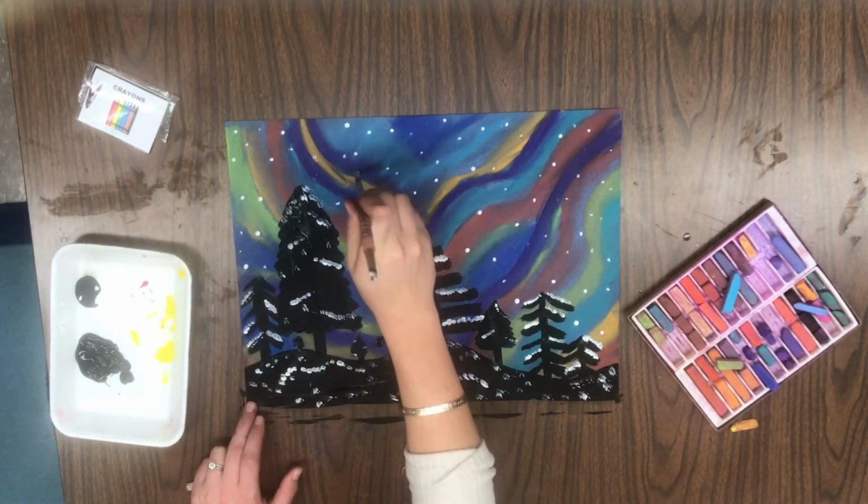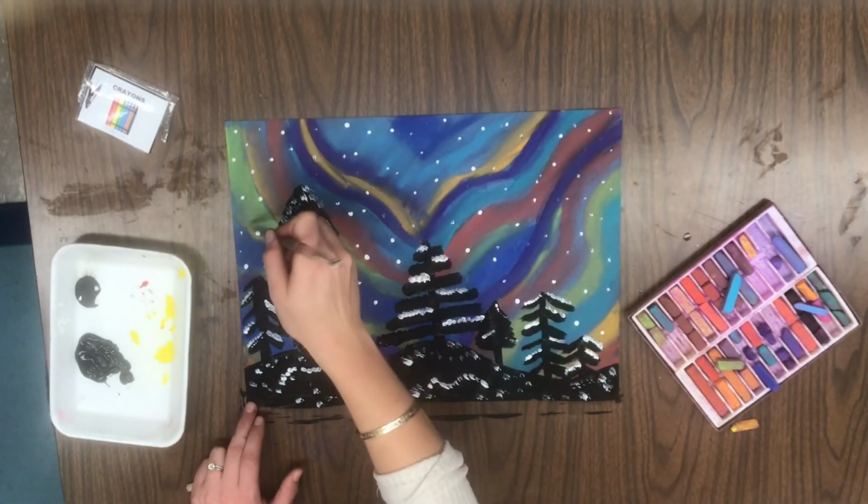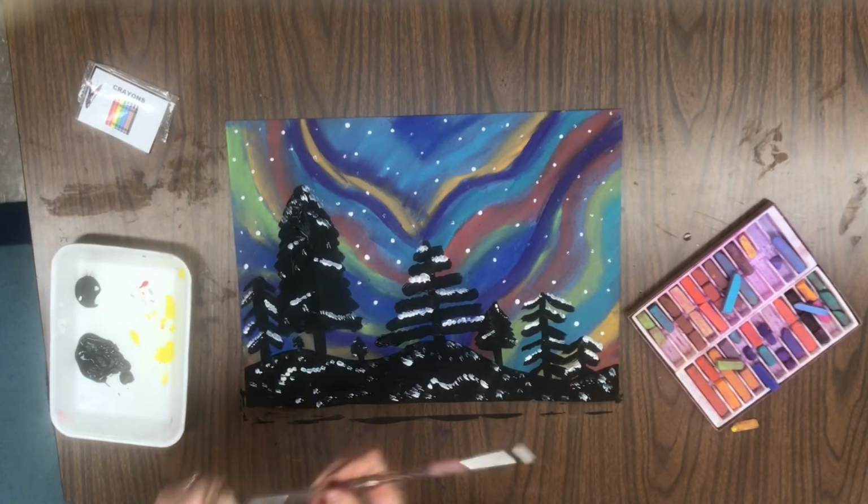Once I'm satisfied with the amount of snow and stars I have in my sky and on my trees, my painting is done, and I am ready to put it on the drying rack, clean off my brush.